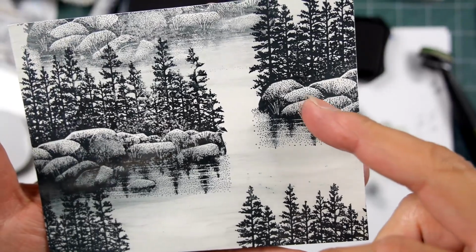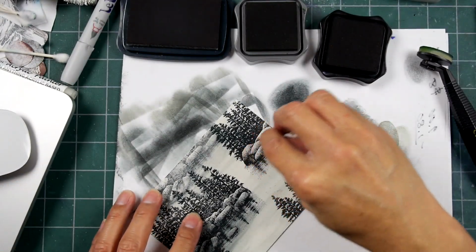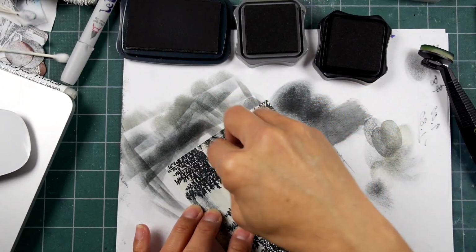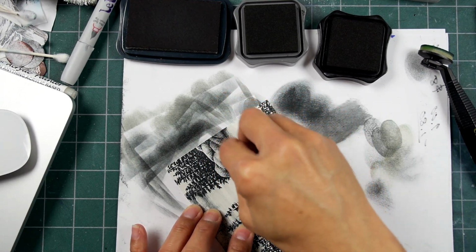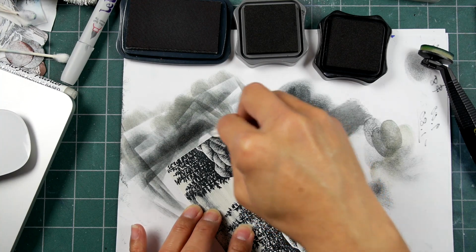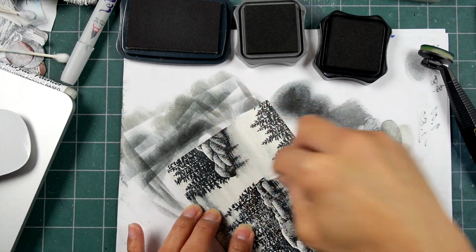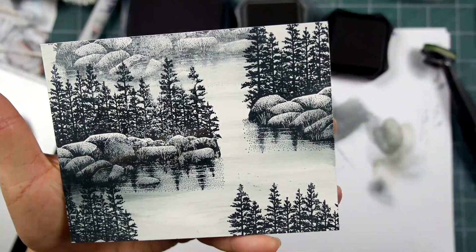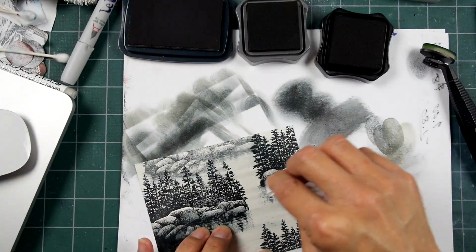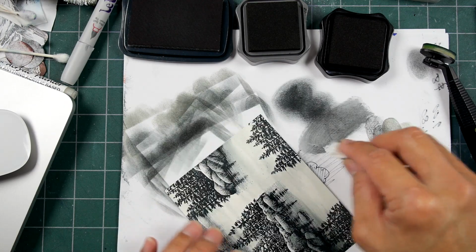Okay, let's do the same thing with these rocks over here. Okay, so hopefully that looks kind of illuminated to you, or a little more so than they looked like before.